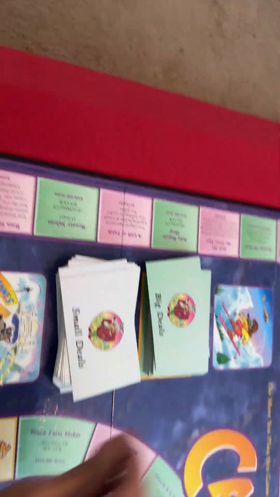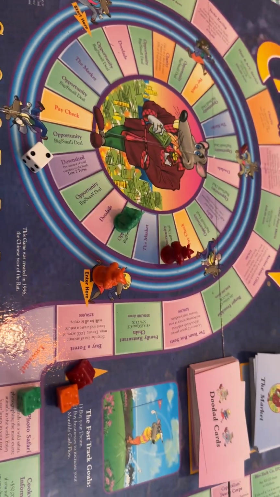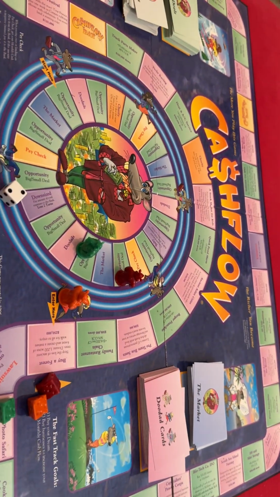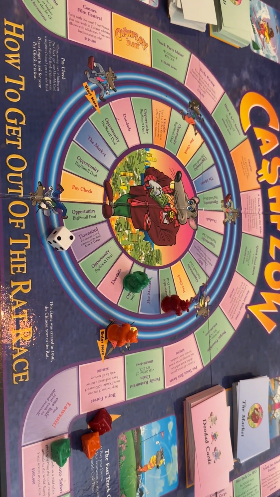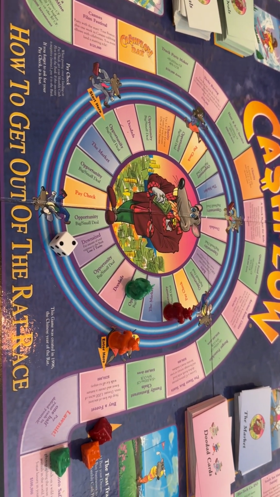So the whole game kind of goes around in circles until someone gets enough passive income that exceeds their expenses, and they're now ready to get out of the rat race and go into a bigger deal. So it's a really fun interactive game. Like I said, there's beginning to intermediate investors, and we're all there to kind of help each other play, have fun, and learn about real estate.